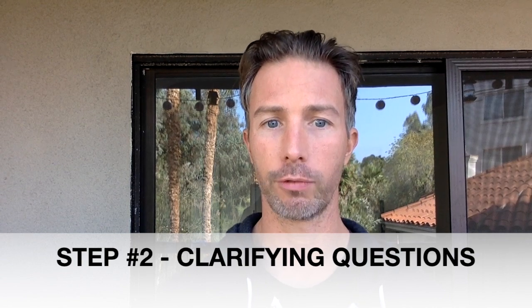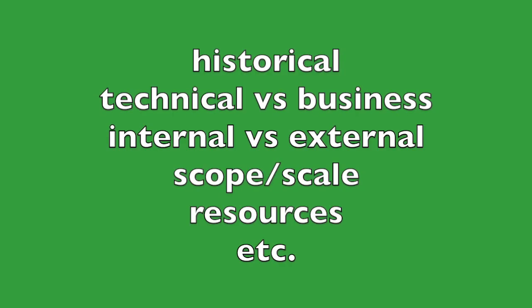So step 1, you absolutely have to restate the question. Then step 2 is your clarifying questions and follow-up questions. You can't really get to step 2 without doing step 1. Part of your clarifying questions will really be dissecting the interview questions and breaking it down into more manageable pieces. And remember, these questions show thought process, so look at it from all angles. So that could be historical, that could be technical versus business, that could be internal versus external, scope and scale, resources, etc.